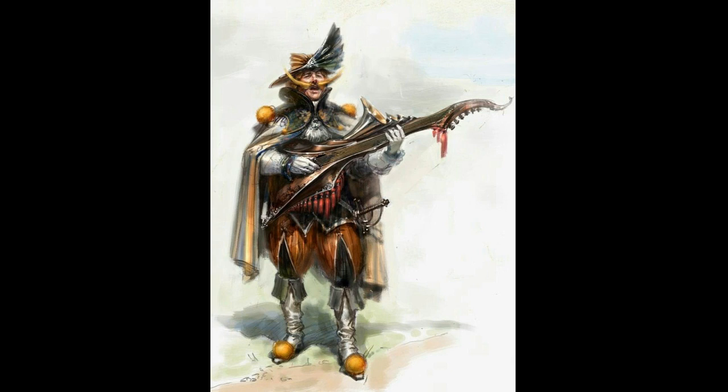So you don't need to hoard your bardic inspiration anymore for that long rest. Don't hoard it. Use it up. Make sure you use it. Make sure you use your bardic inspiration before you get the short rest in.